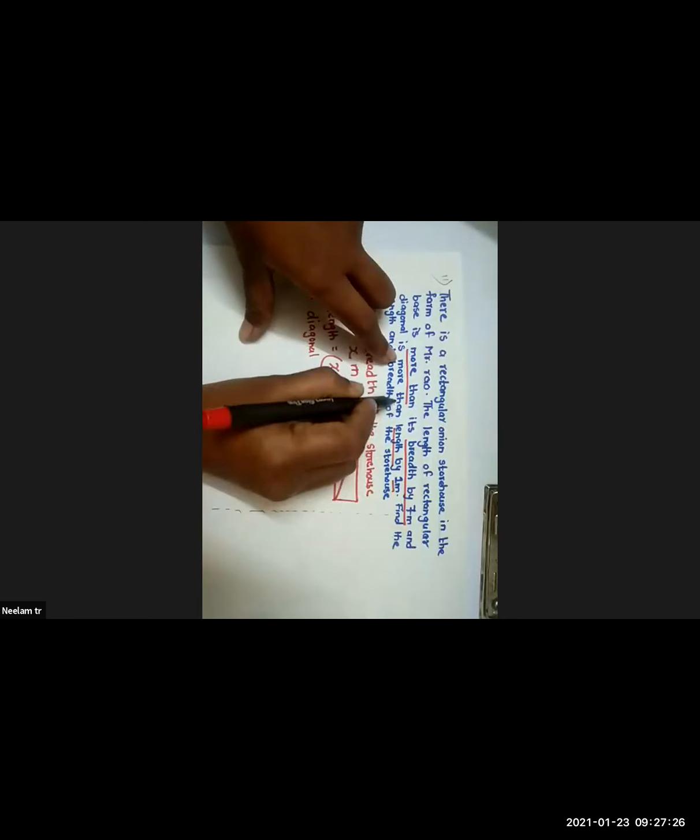Therefore, how much is the diagonal given? The diagonal is 1 more than the length. The length is x plus 7. Then what will it become? X plus 7 plus 1. So you will get x plus 8 meters.